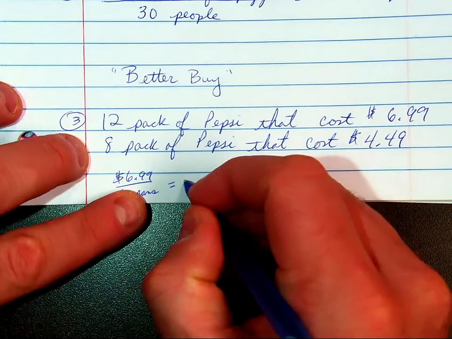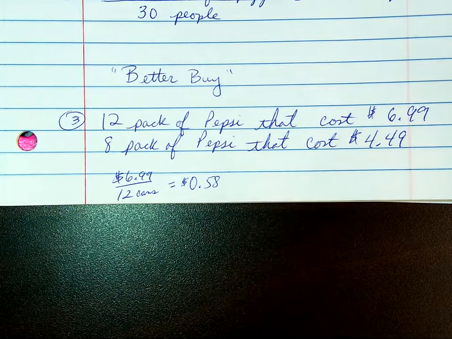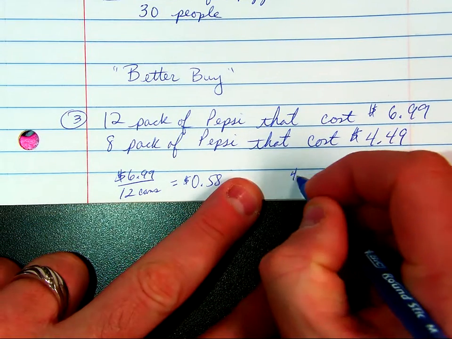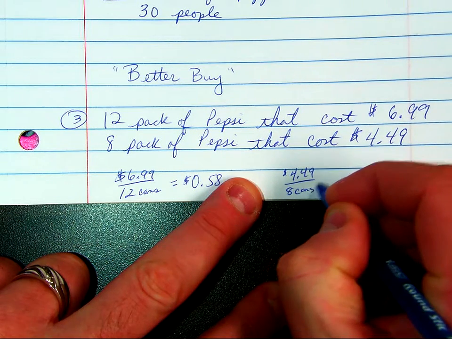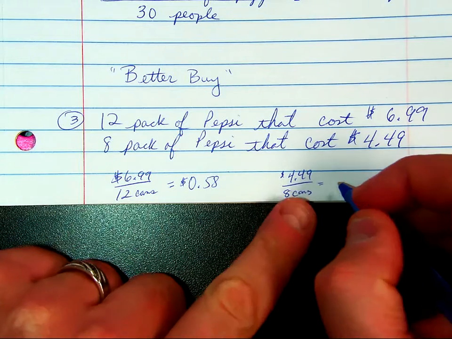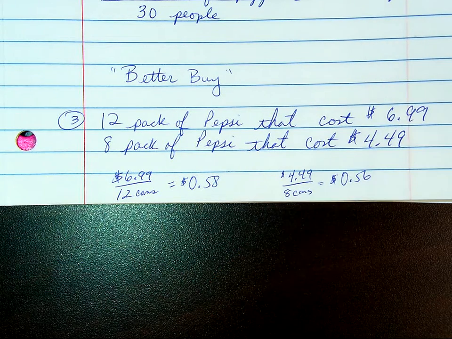And you would get 58 cents per bottle. The 8-pack, which costs $4.49, divide that by the 8 cans, and you would get right around 56 cents per bottle. So it's not much cheaper. You're only saving 2 cents.